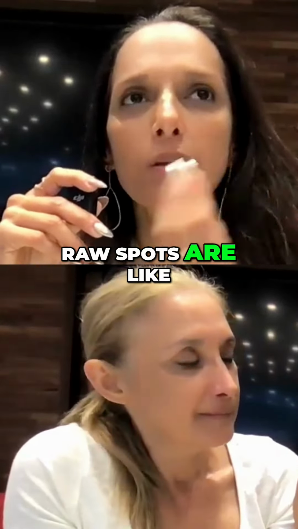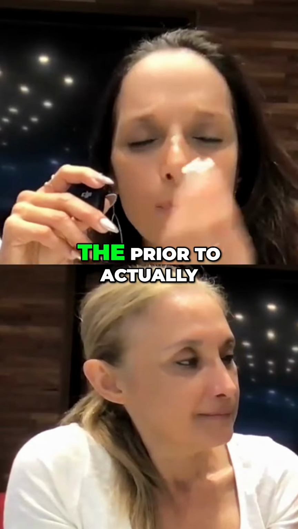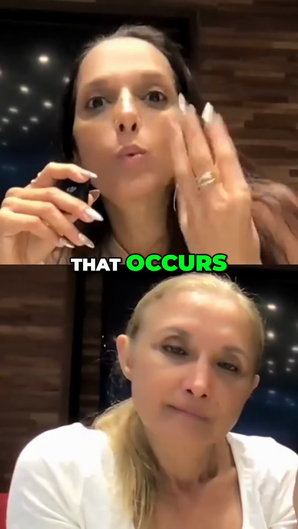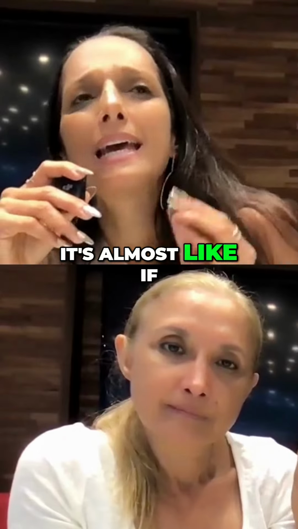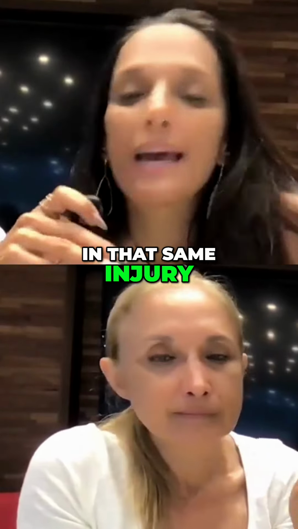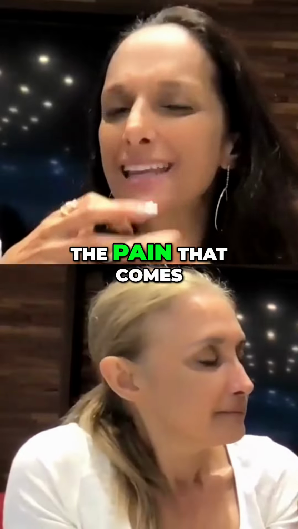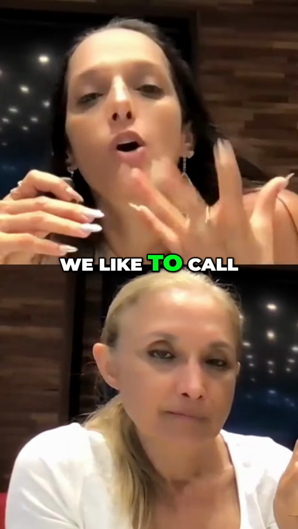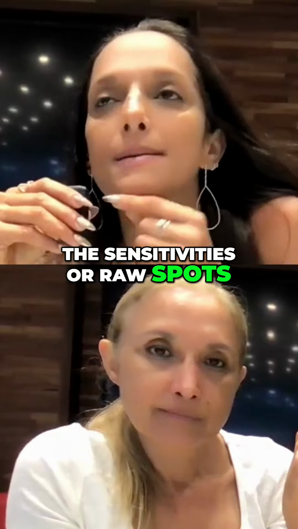Raw spots come into play prior to actually responding to a trigger that occurs: we get hit. It's almost like if you had an injury and you get hurt in that same spot, and the pain that comes from that injury comes up in that moment. So those are what we like to call the sensitivities or raw spots.